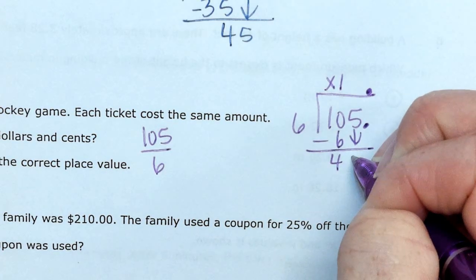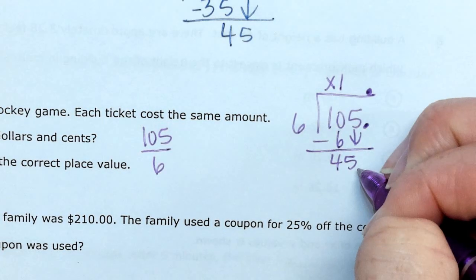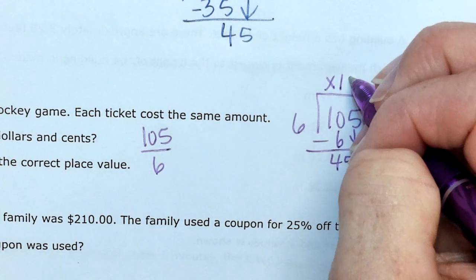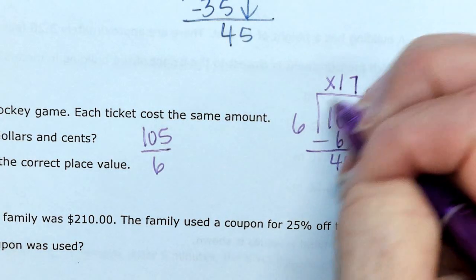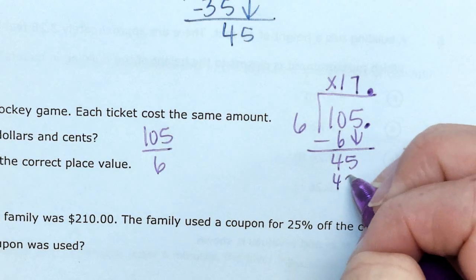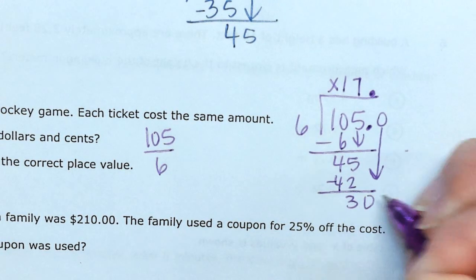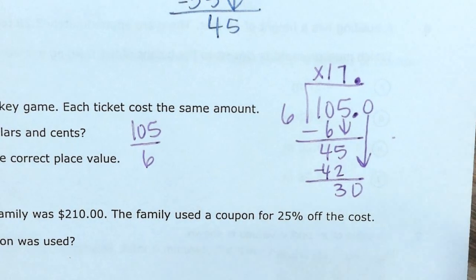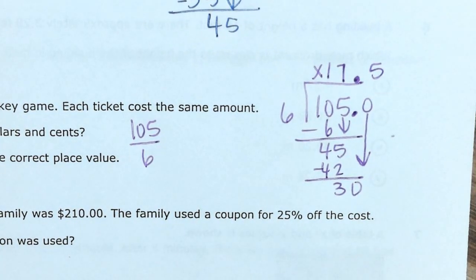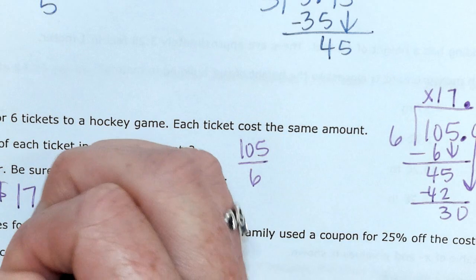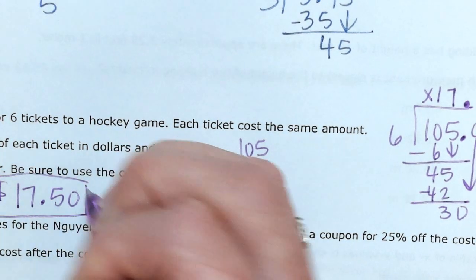Bring my 5 down. 6 goes into 45 7 times. 7 times 6 is 42. And I bring my 0 down. And 6 goes into 30 5 times. So how much money was each ticket? Give it to me in money. $17.50.